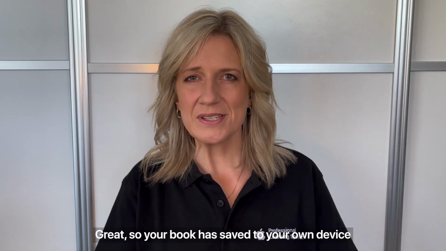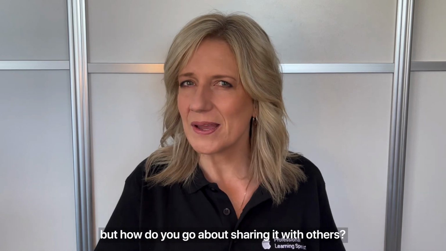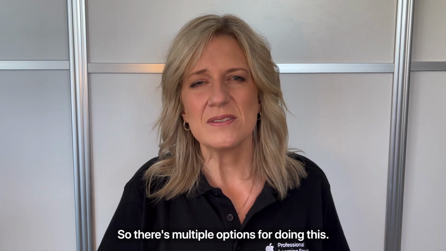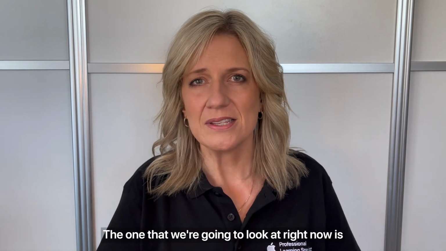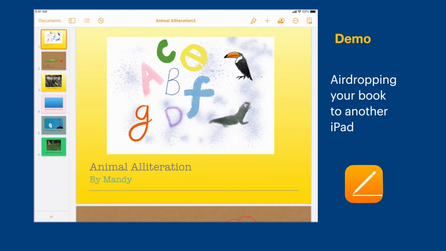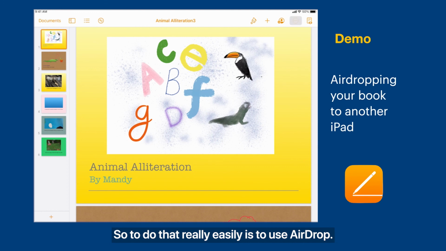Great, so your book is saved to your own device, but how do you go about sharing it with others? So there's multiple options for doing this. The one that we're going to look at right now is utilizing AirDrop. I want to share my book onto another person's device now. So to do that really easily is to use AirDrop.